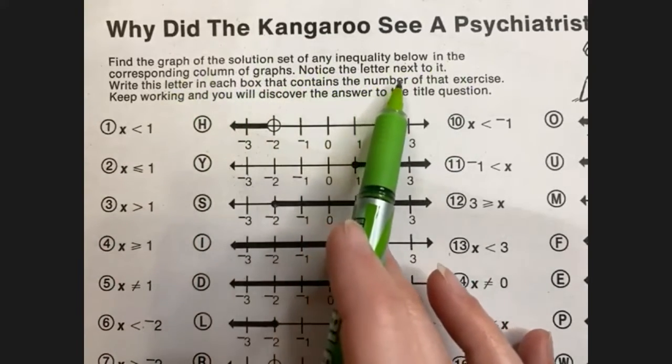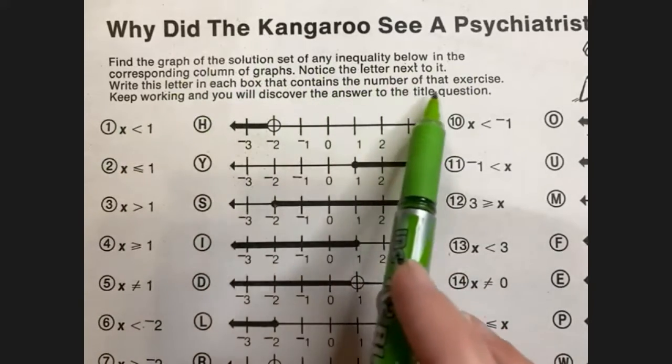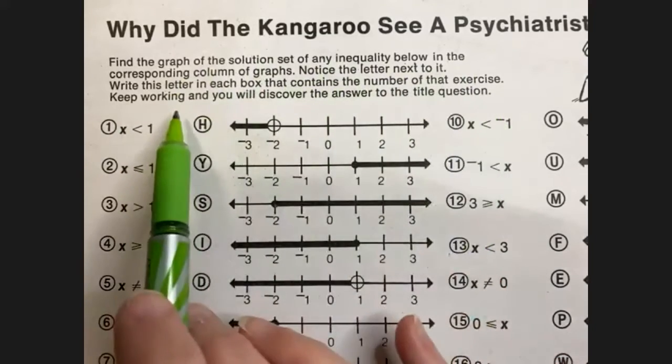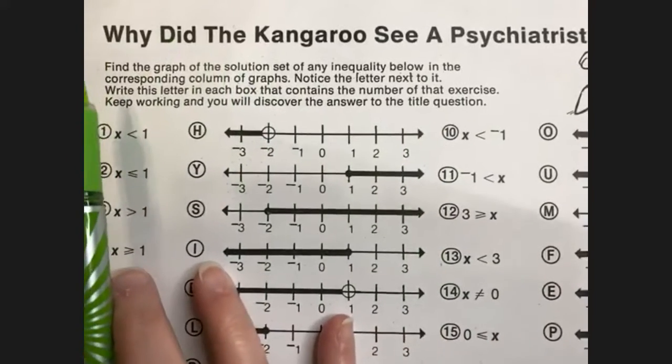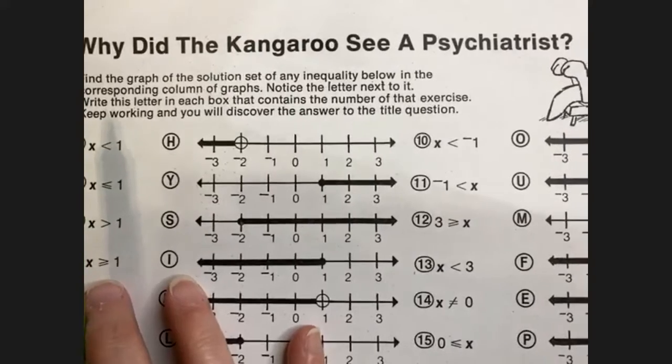Notice the letter next to it. Write this letter in each box that contains the number of that exercise. Keep working and you will discover the answer to the title question. So these are like little corny questions with funny answers. It says, why did the kangaroo see a psychiatrist? Again, the goal isn't to try to guess what the riddle is. It's to solve the problems and have fun with it.